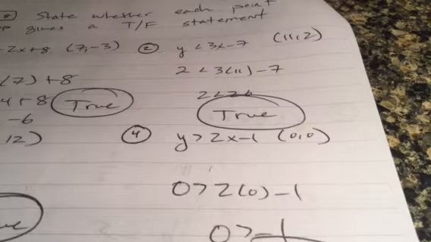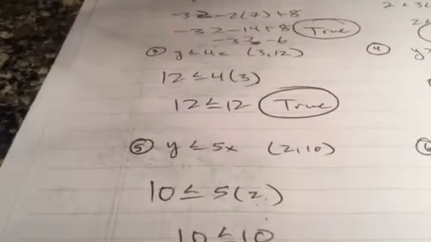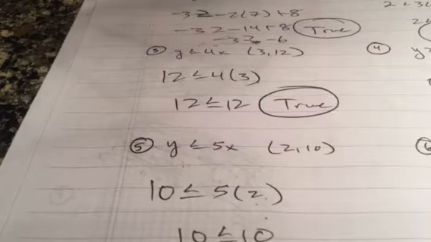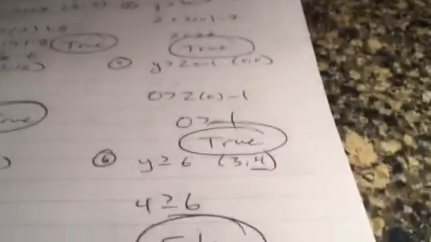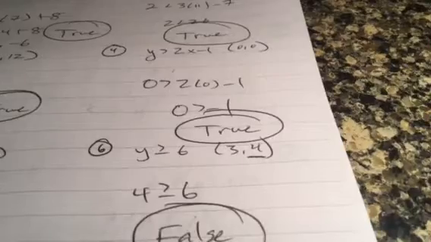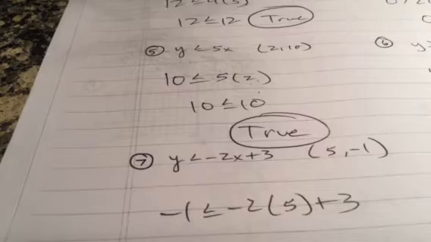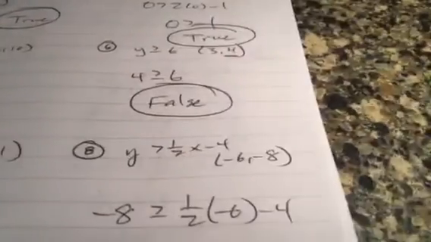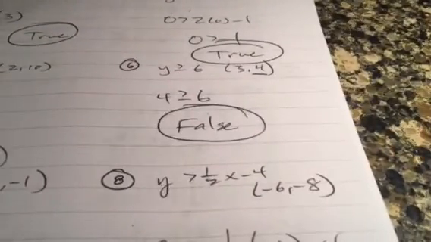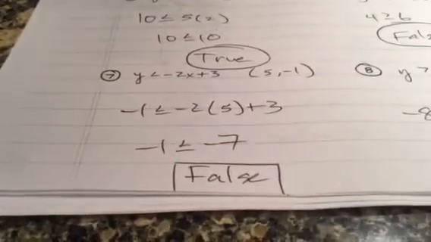All right, that is 2 is less than 26, which is definitely true. This one right here, 12 is less than or equal to 12. That is a true statement because of the equality. 0 is bigger than -1. That's true. Here's another true statement because of the equality. This one's false. I mean, you can't really plug 3 in. 4 is not greater than or equal to 6. That's false. That's just a horizontal line.